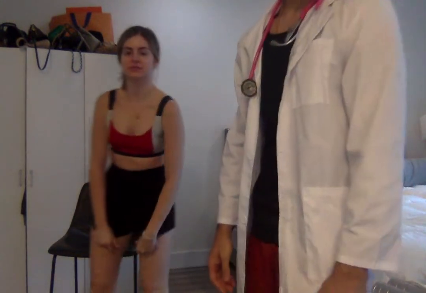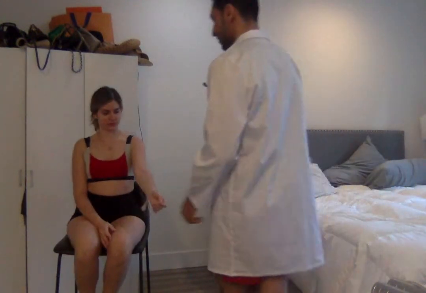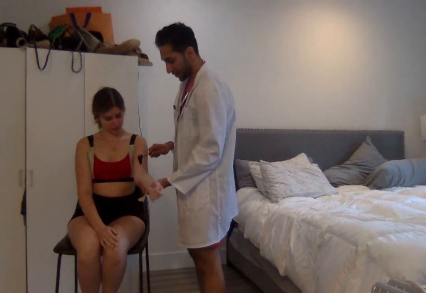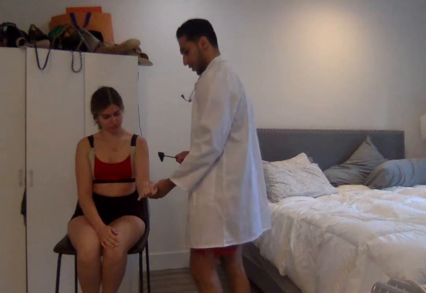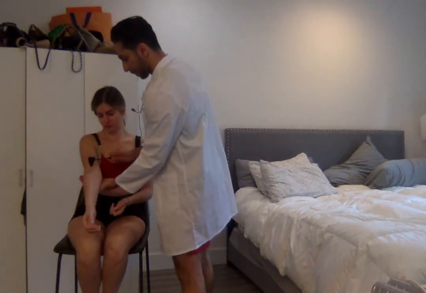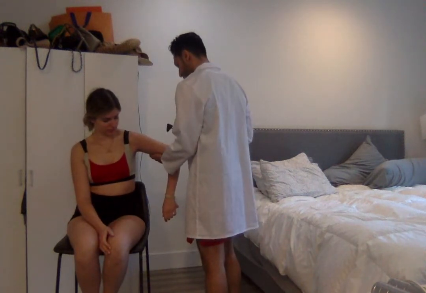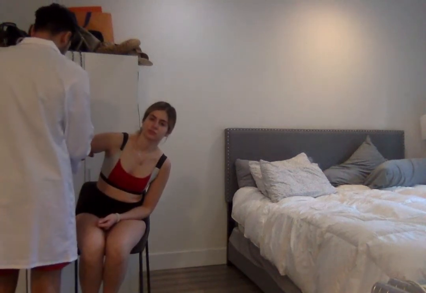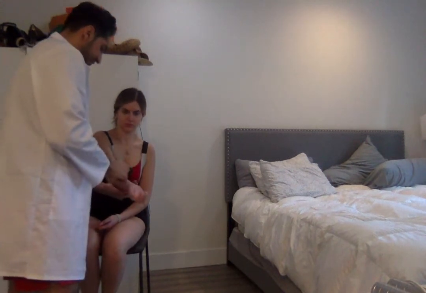Now we'll do the deep tendon reflexes. So the tone was actually pretty good. I didn't see any flaccidity there. I've got the hammer. We'll do the biceps tendon first. Let's just rest on my arm. Okay, good. We'll do the biceps tendon this way. Okay, good. We'll do the triceps. We'll do the brachioradialis. Sorry.